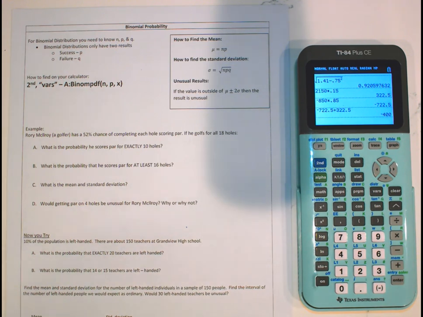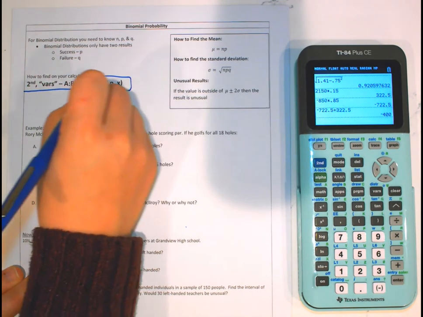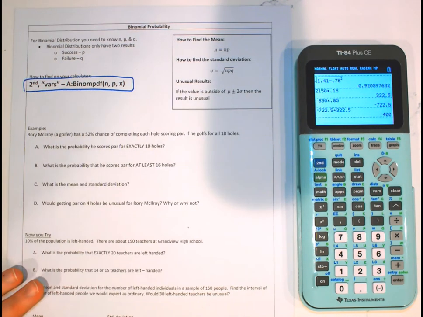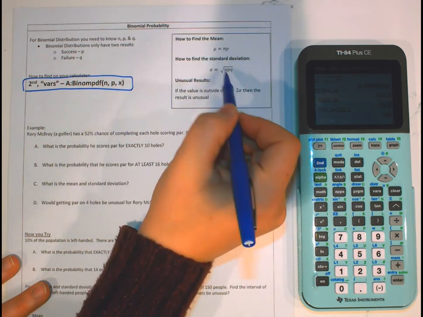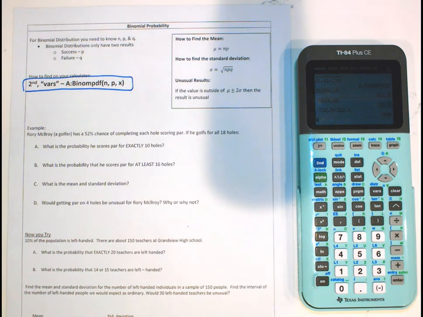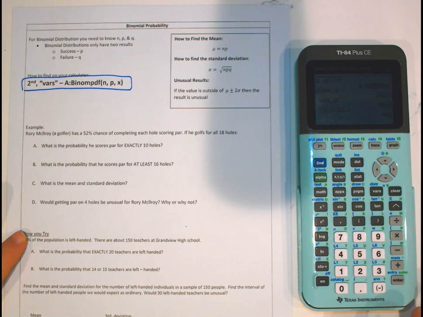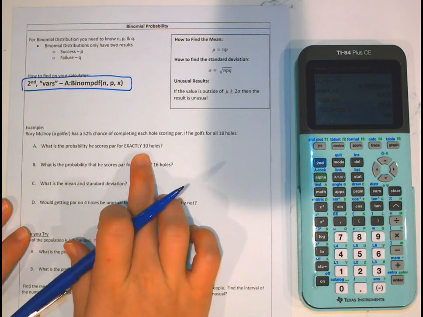So remember, to help us find our binomial probability, we used this function in our calculator, and we'll look at some examples of why we need this in a second. And then we used these to find our mean, standard deviation, and then our unusual results. So let's go ahead and look at some examples together. Rory McIlroy has a 52% chance of completing each hole scoring par. If he golfs for all 18 holes, what is the probability he scores par for exactly 10 holes?